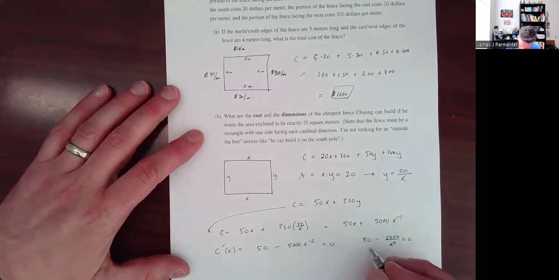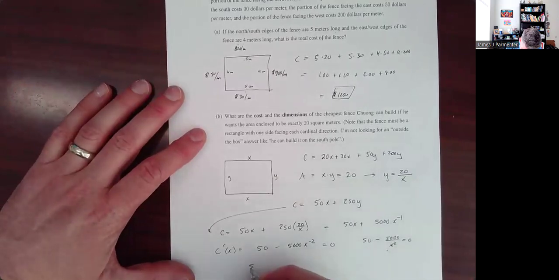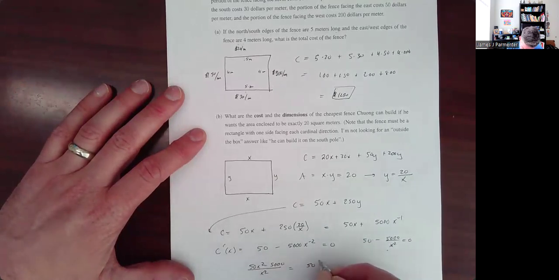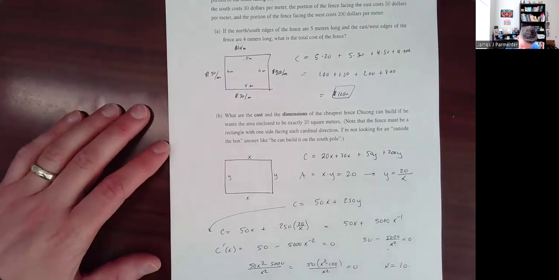To me, it seems obvious that the answer is X is 10, because if X is 10, then 10 squared is 100, and 5,000 over 100 is 50. There's lots of ways you can solve this. You can multiply by X squared over X squared and say 50X squared minus 5,000 all over X squared is equal to 0, then factor out a 50. And then you can say, oh yeah, X equals 10. Actually, technically plus or minus 10, but we know negative numbers don't make sense.